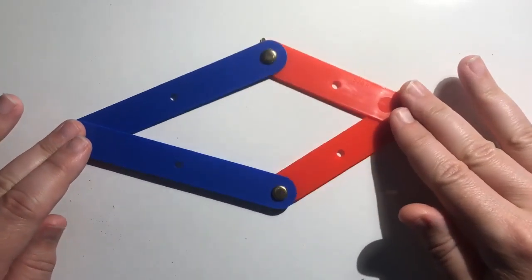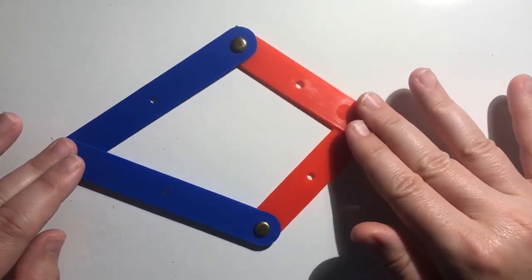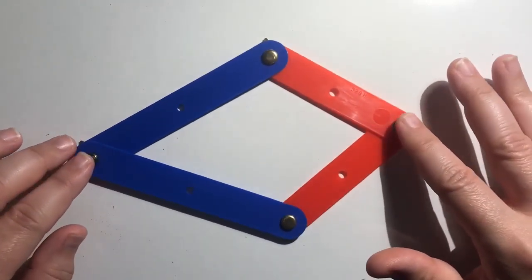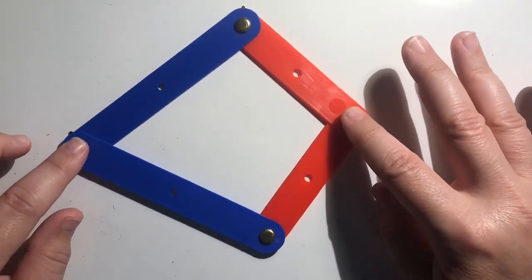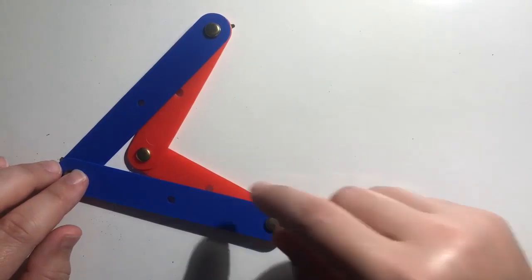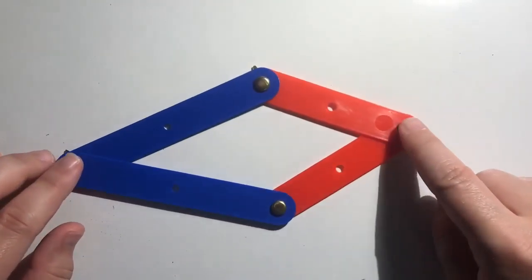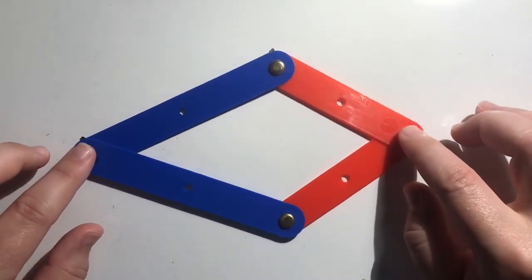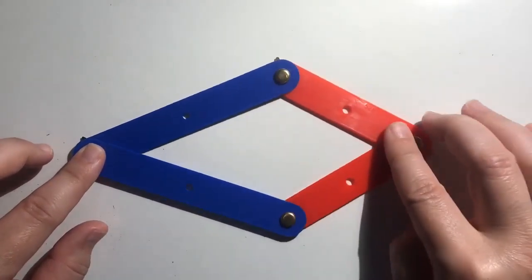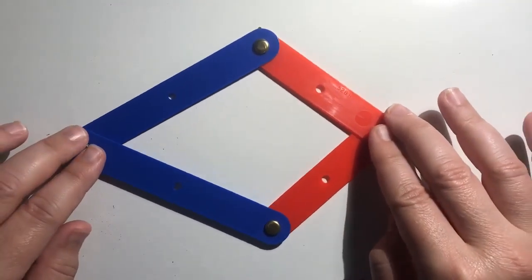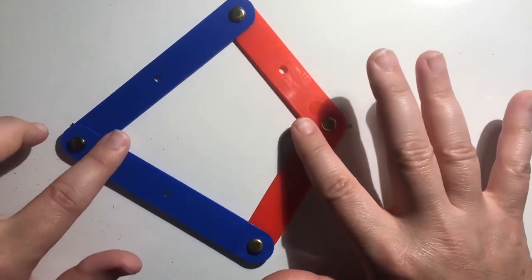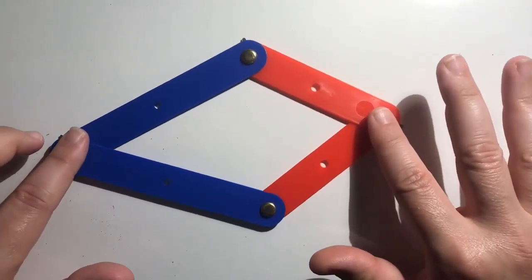Now notice that no matter what I do with this kite, it remains a kite. Okay, you cannot unkite a kite. The only way that it wouldn't look like a kite is if I made it concave. Now it doesn't look like a kite anymore. But if you have a convex quadrilateral, okay, convex means all the angles are pointing out. If you have a convex quadrilateral that is a kite, it really doesn't matter if the angles get bigger, smaller, it still stays a kite.